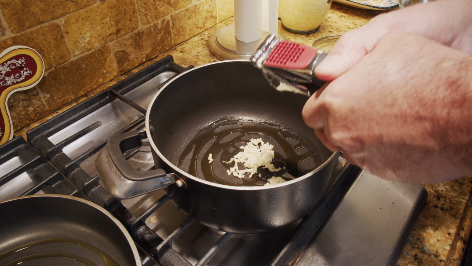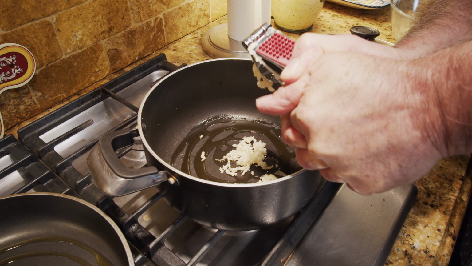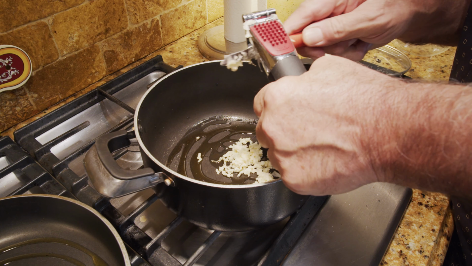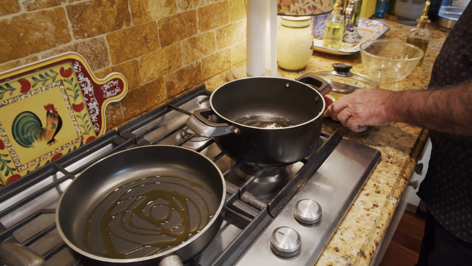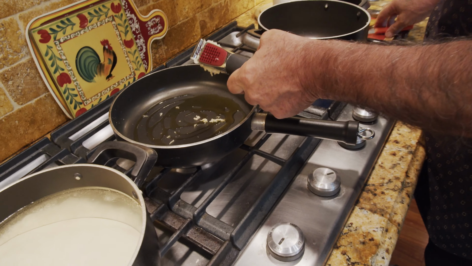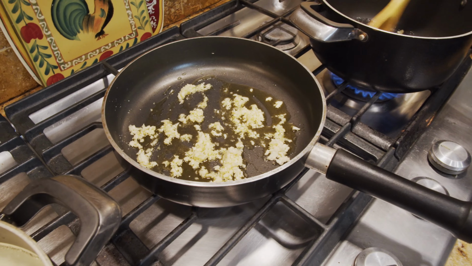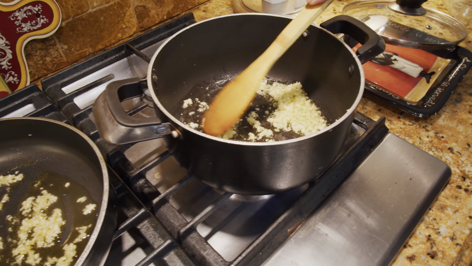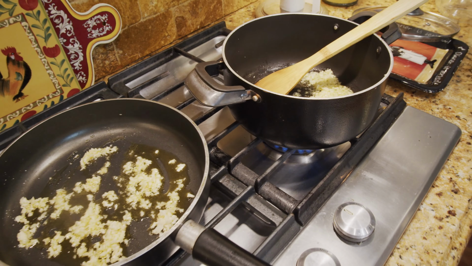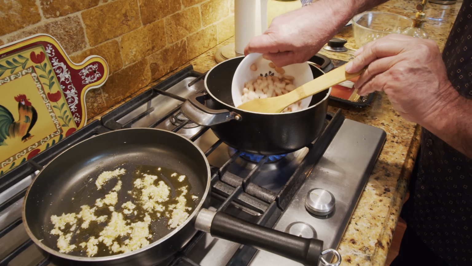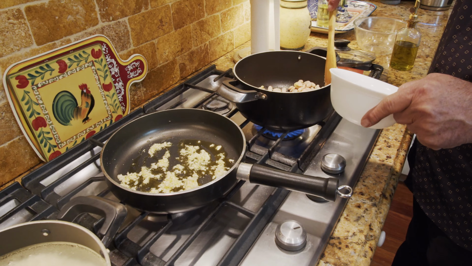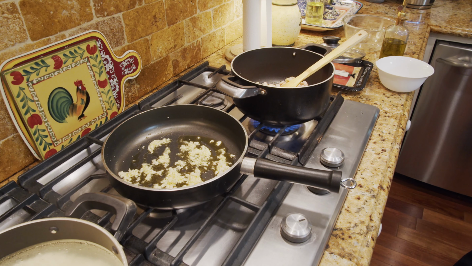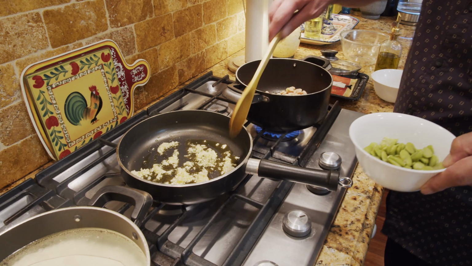All right, so I have 4 of these on this pot, and 4 in the other one. Okay, as soon as you see this sizzling and the smell, you go ahead and add the beans to this. Same thing here.